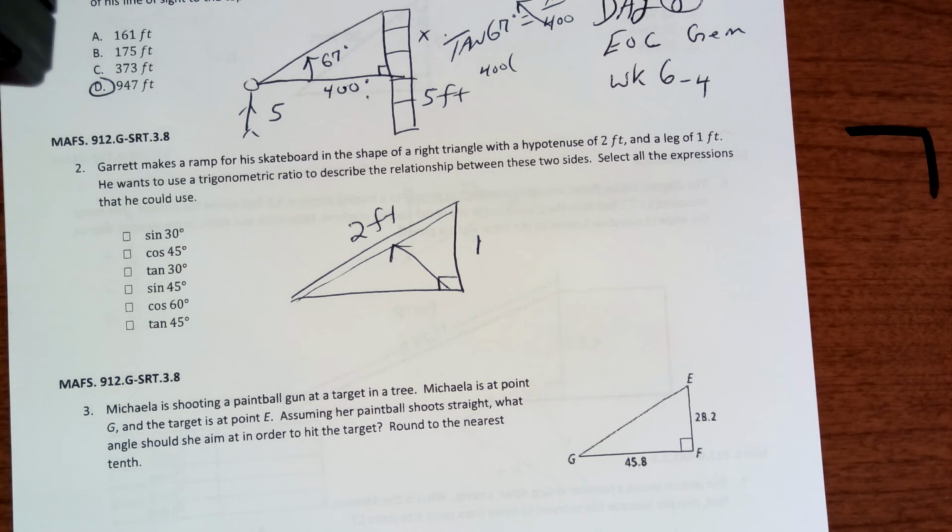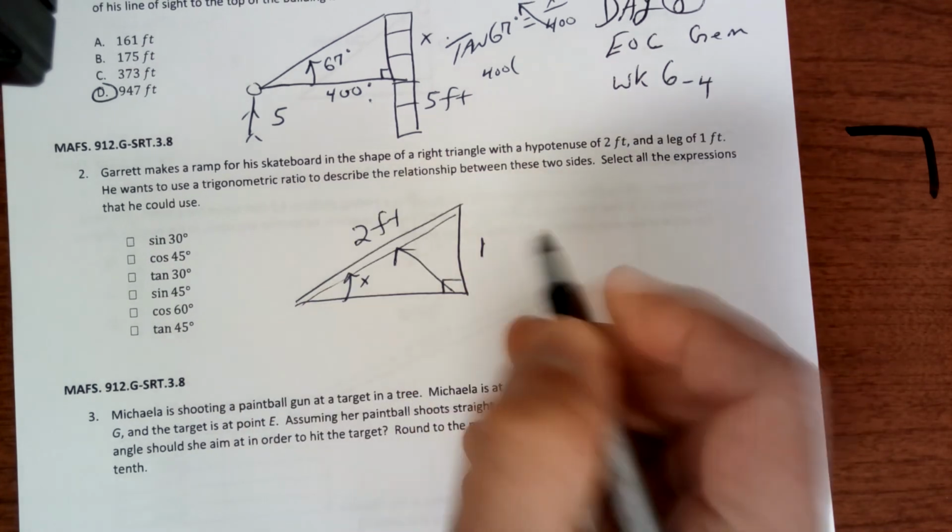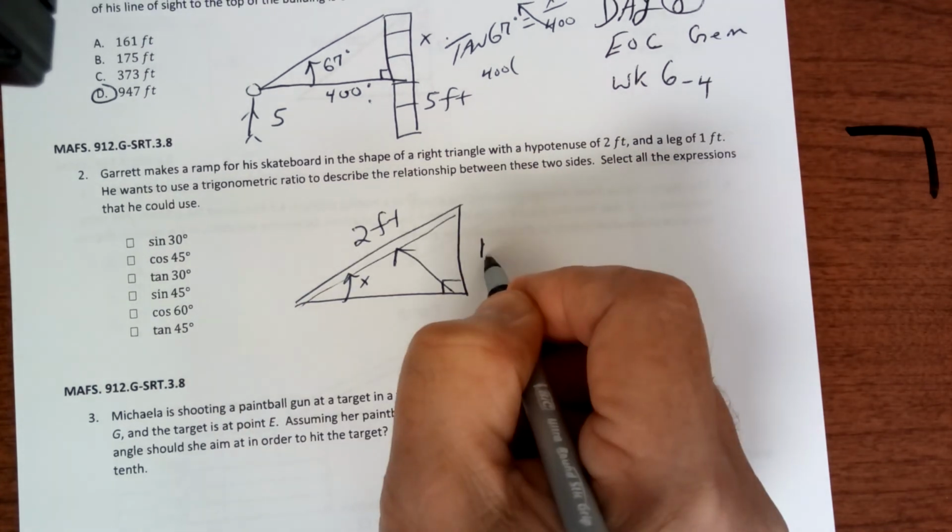Let's see here. Okay, so this one right here, let me think here a minute. Well, let's see. If we want to know this angle here, that would be opposite over hypotenuse.